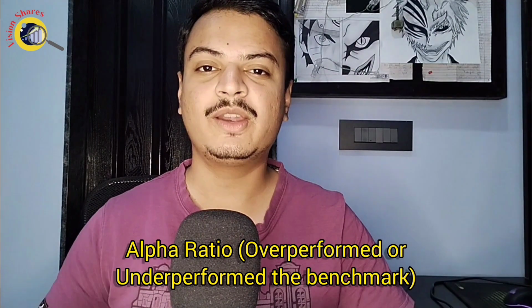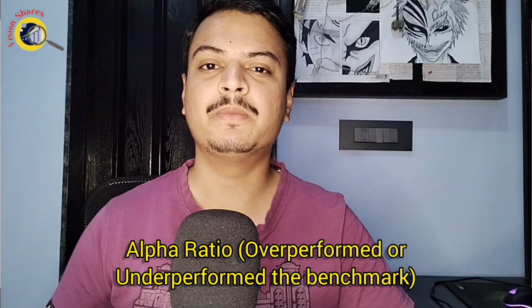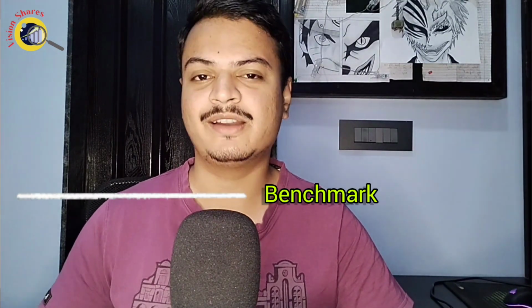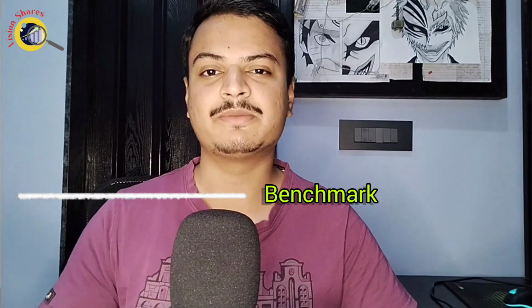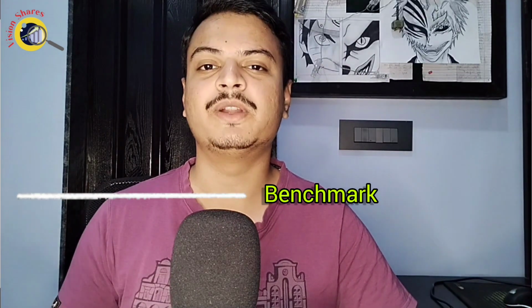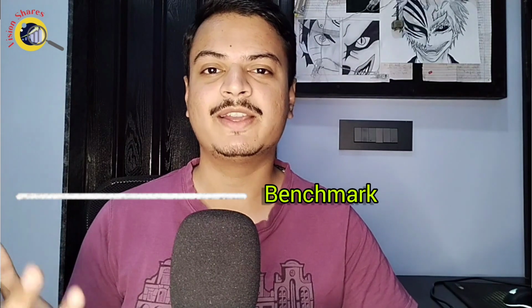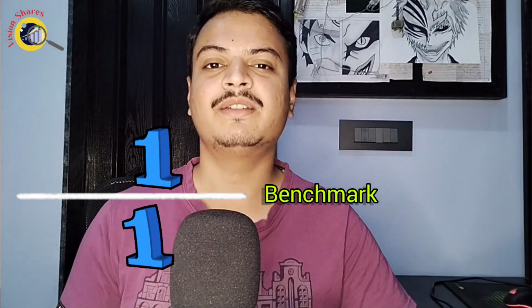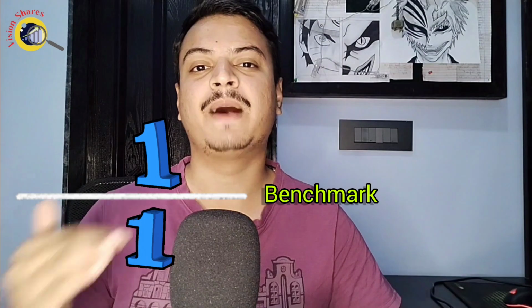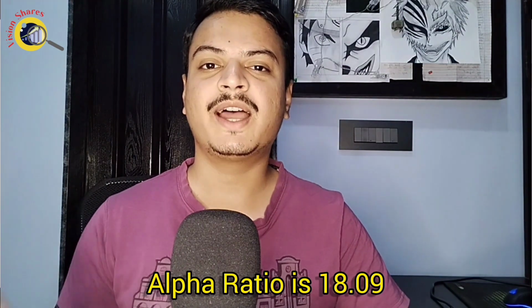Then comes the alpha ratio. Now the alpha ratio is calculated to see how the fund has performed against a benchmark. Now benchmark means a standard, a level, okay. If the alpha ratio is above this level, it means that it has outperformed the benchmark, and if it is in minus, it means that it has underperformed the benchmark. So for example, if the alpha is 1, that means the mutual fund has outperformed the benchmark by 1%, and if it is -1, then it has underperformed the benchmark by 1%. The Quant Tax Plan has an alpha ratio of 18.09. So this means that Quant Tax Plan has outperformed the benchmark by 18%, which is actually very good.